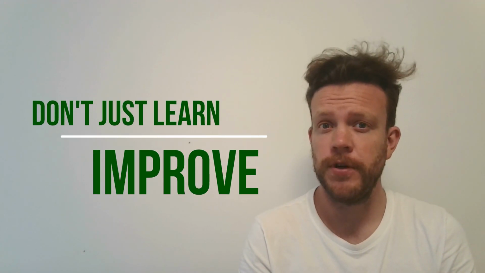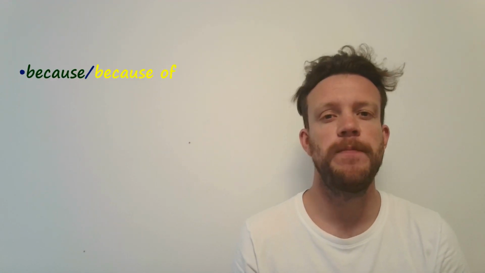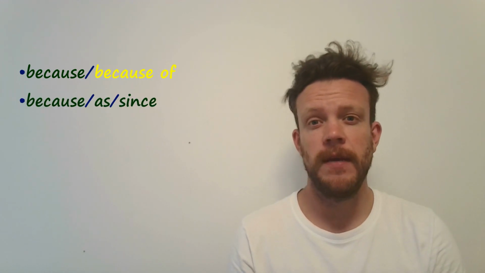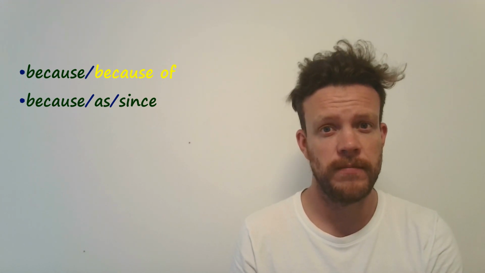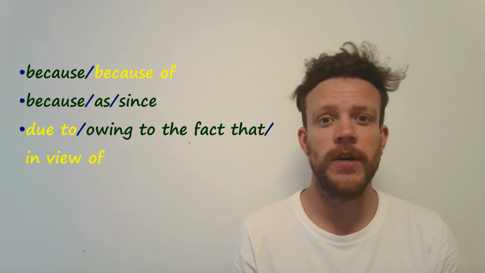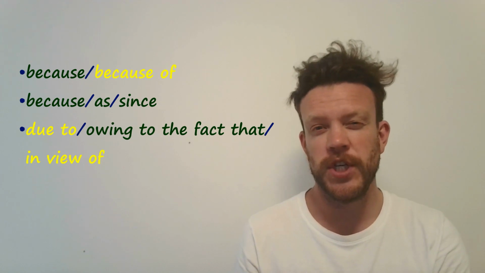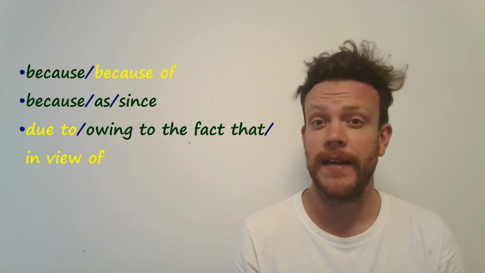Don't just learn, improve. So today we're going to first look at a very common mistake with the word because, which should be easy to avoid. We're also going to look at synonyms and other things you can use instead, but also how and when to use these. Finally, we're going to look at some synonyms, both words and phrases, which are going to be useful for you in writing, especially if you're doing an exam.